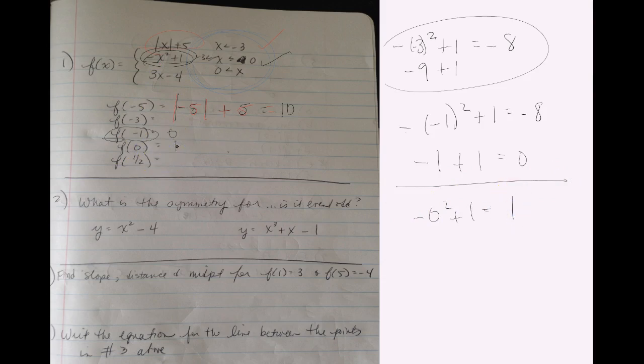And then the 1/2. 1/2, if you read these 3 criteria, 1/2 is definitely bigger than 0. So you need to use the last one. So 3 times 1/2 minus 4. So 3 times 1/2 is 3/2 minus 4. And then you'll want to get a common denominator. So put this over 1. The common denominator is 2, which means I just multiplied the denominator by 2, so I need to multiply the numerator by 2. So 3 minus 8 is -5 over 2. And that would be the answer to the last one right here. Okay? All right, cool. So there's number 1.